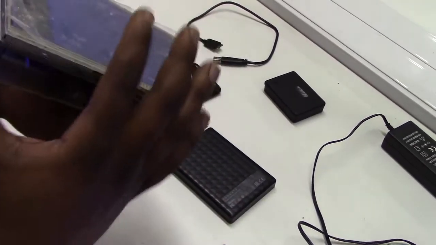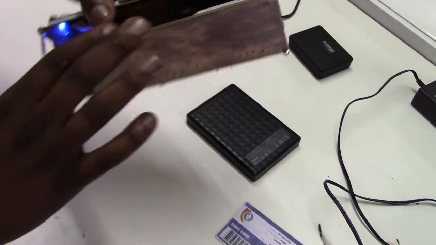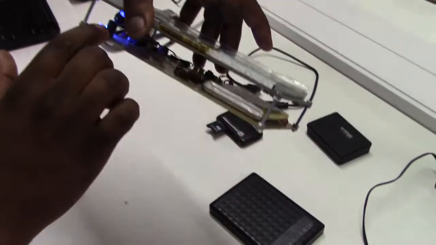Then we have the Nextion display at the top and the custom design PCB at the bottom that consists of a battery, microcontroller and the LoRa radio module.